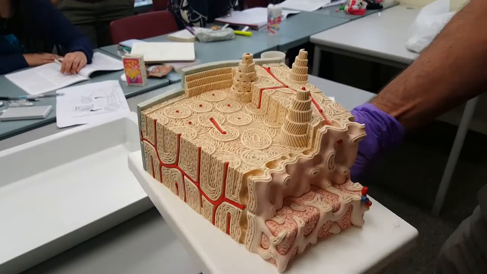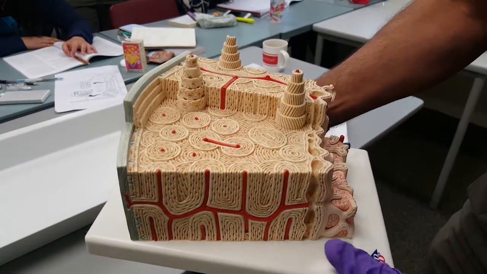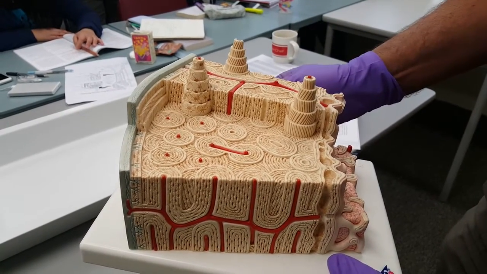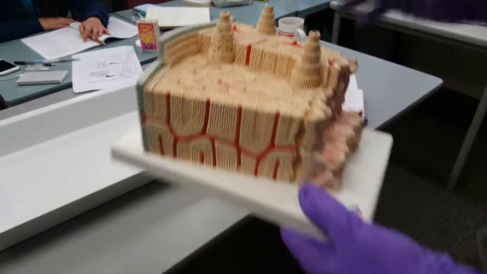So that's just a little overview of the structure of what we call compact bone, where you find the osteons or Haversian systems. Great.